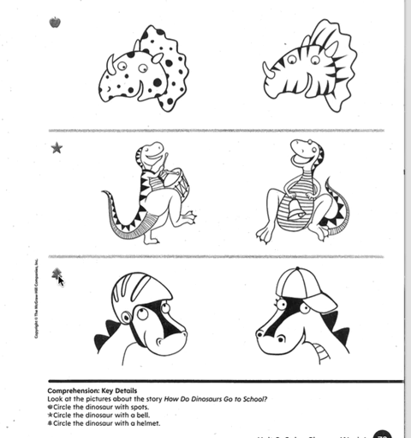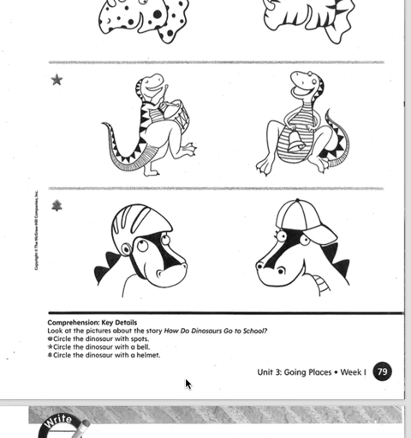Now we see the tree. Where you see the tree, let's look at the two pictures. Circle the dinosaur with a helmet. Circle the dinosaur with the helmet on. Okay, let's move on to the next page.